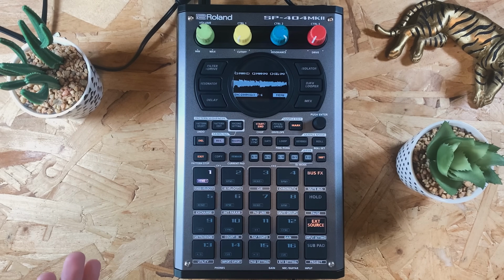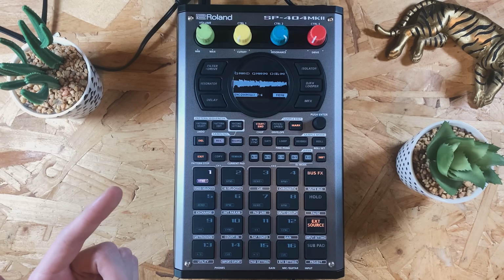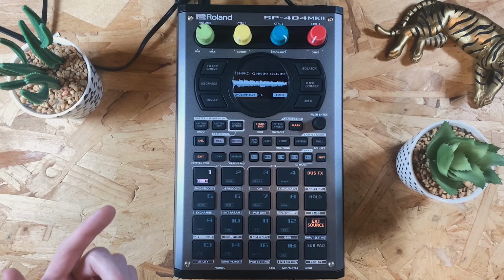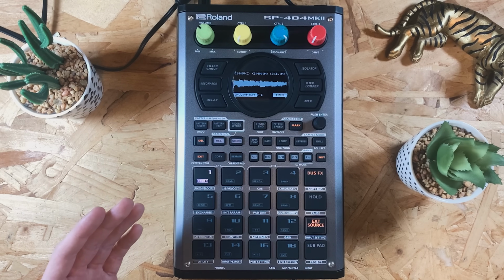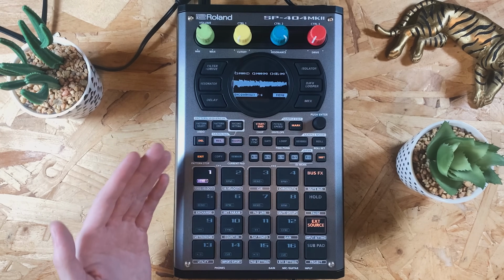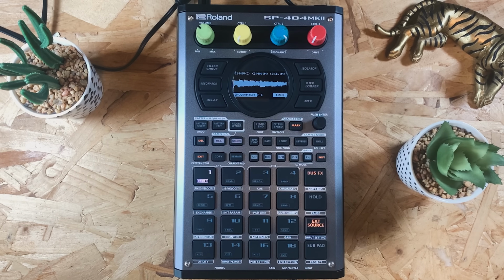I've done a full video about chopping mode already, so again, I'll link to that in the top right hand corner so you can see the capabilities. But chopping mode is so, so good, and it's something that we really lacked on the older devices. We had to do everything by ear. Now we can do it by visual waveform and really, really get our chops nice and buttery.